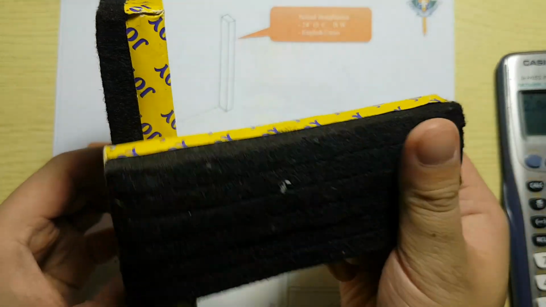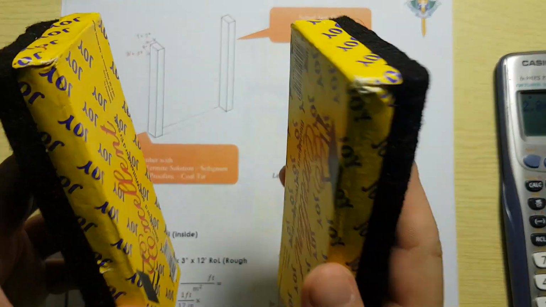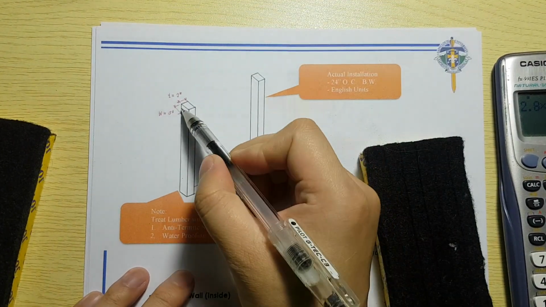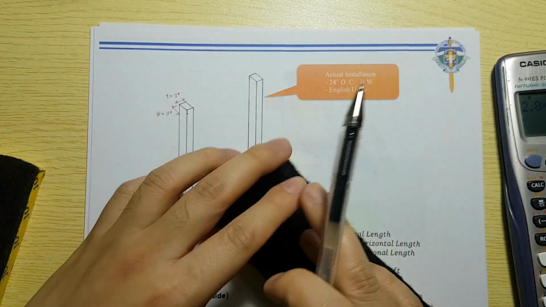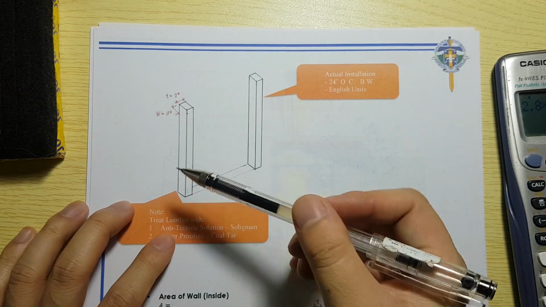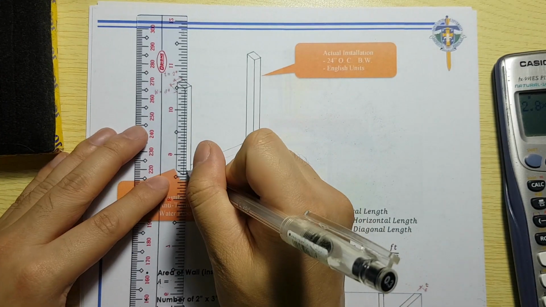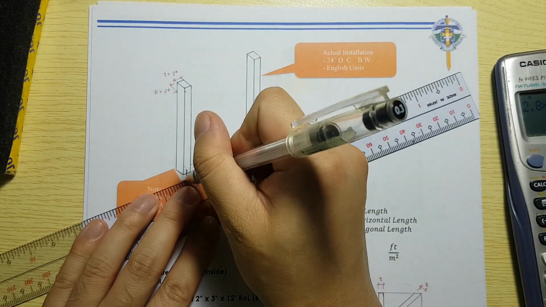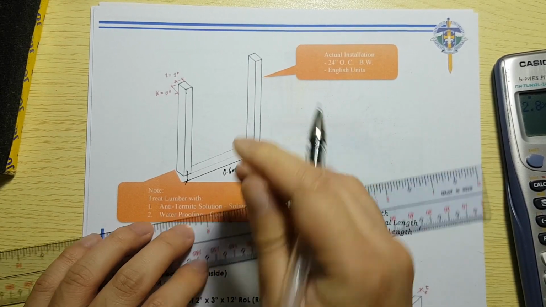And you have your plywood. So, considering that, the orientation would be this way. This here would be the 2-inch, while this here would be the 3-inch, and your plywood would be placed this way. Take note that the on-center distance from here to here is 0.6 meters.